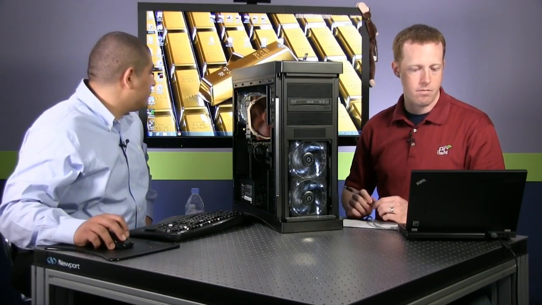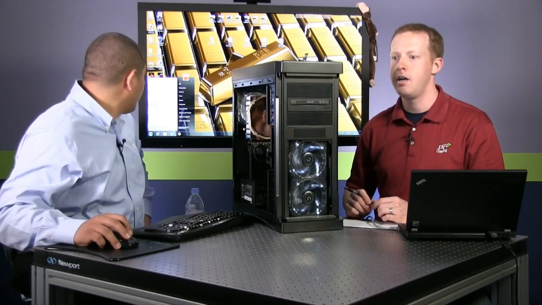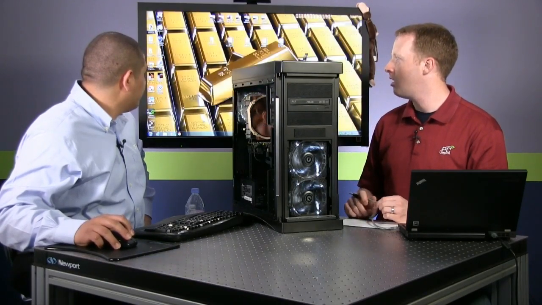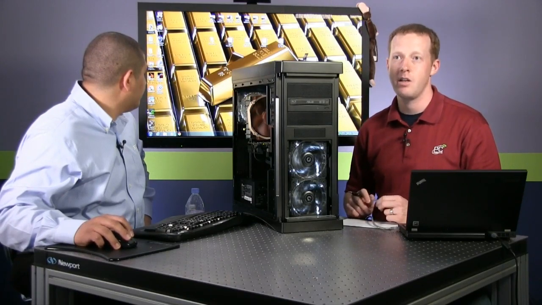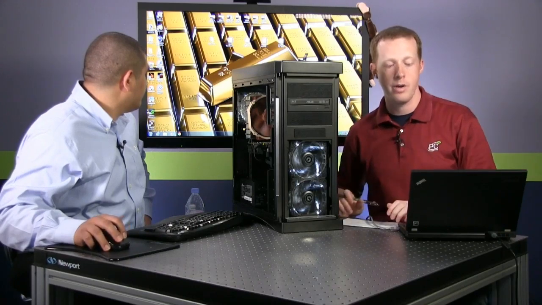A lot of great feedback so far on the motherboard side. So now let's see what we can do on software and overclocking. We're going to do some overclocking on this rig. We're going to do some overclocking on a secondary rig.